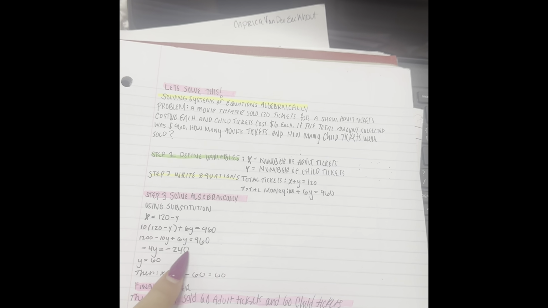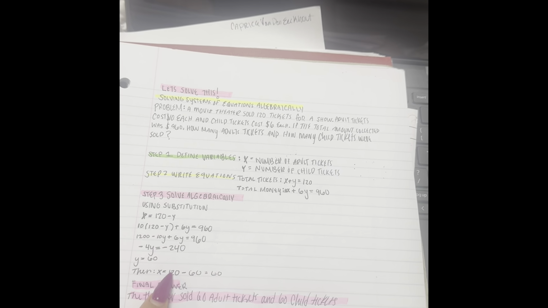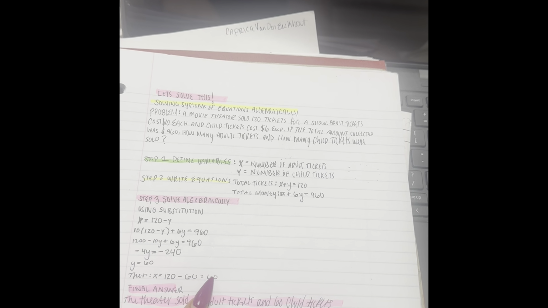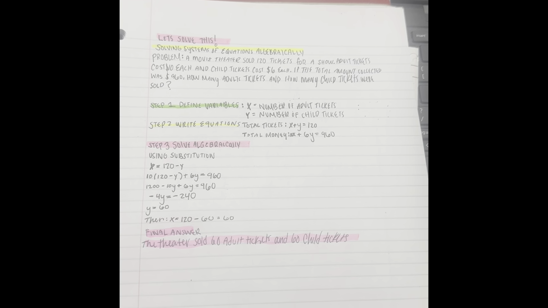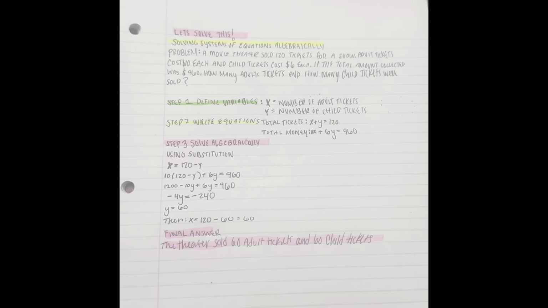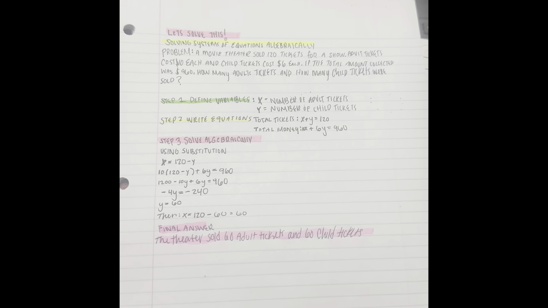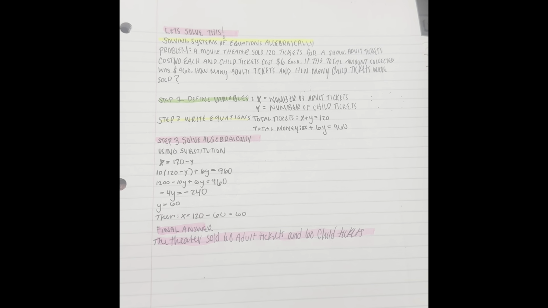We divide by negative 4 on both sides, which gives us y equals 60. Then x equals 120 minus 60 equals 60. So now we have 60. So our final answer is that the theater sold 60 adult tickets and 60 child tickets. So that is how you solve systems of equations algebraically. And I hope this all made sense and that you were able to understand each step and how to perform those steps.